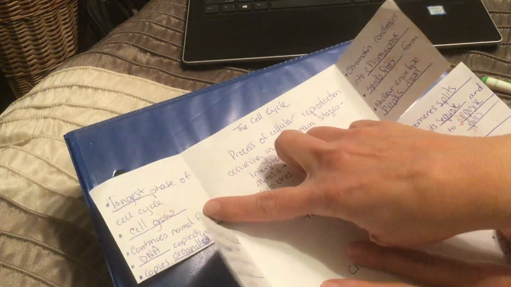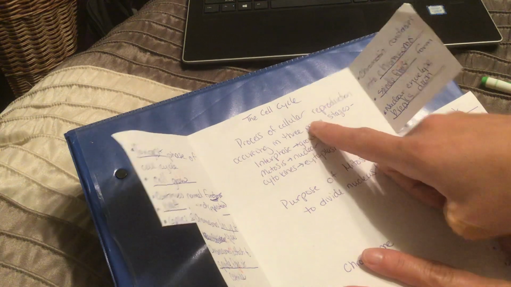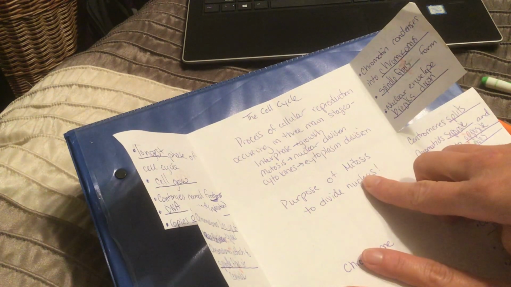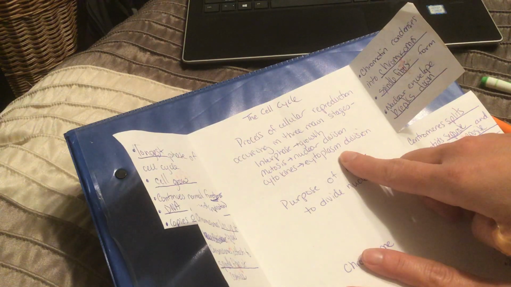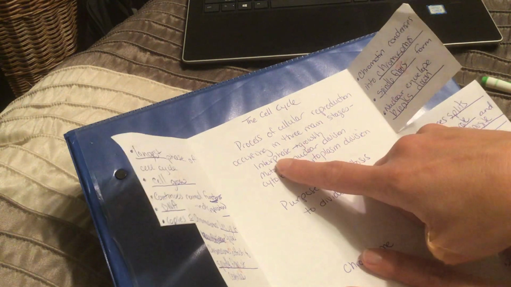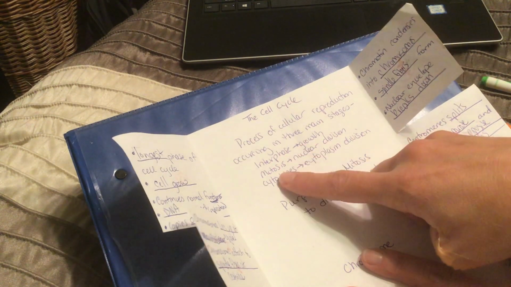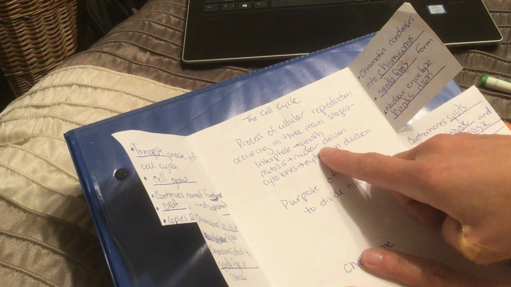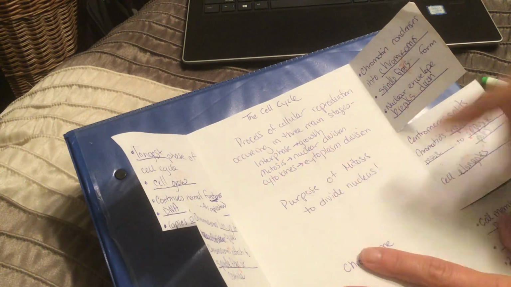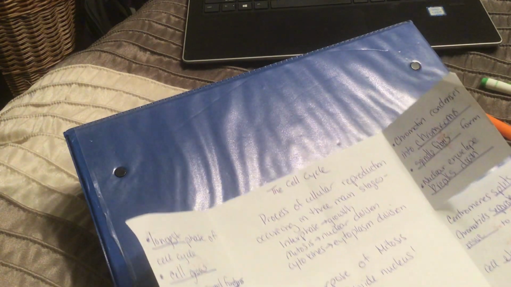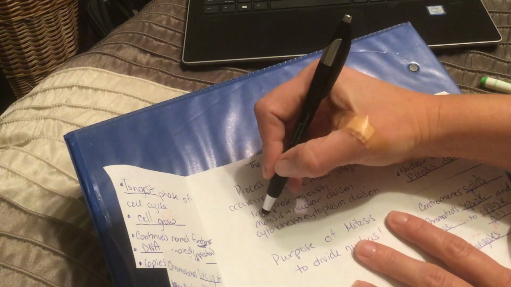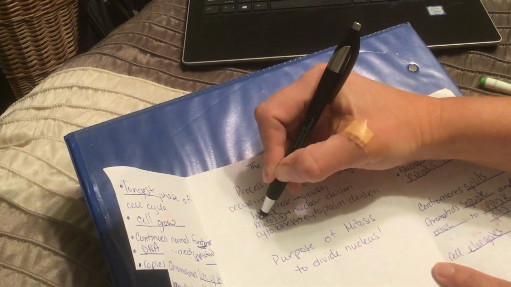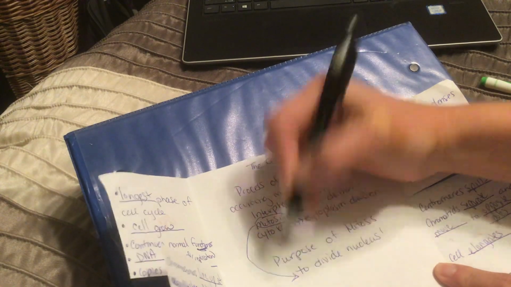I also got a definition of the process of cellular reproduction. So this is a 3-stage process that occurs in several steps. Interphase is the first, then mitosis, which is nuclear division, and then cytokinesis, which is division of the cytoplasm. You can see that's not spelled correctly, sorry. So what I want to point out is that mitosis is actually dividing the nucleus.